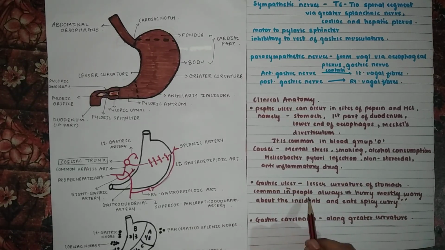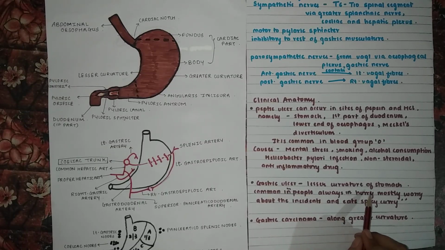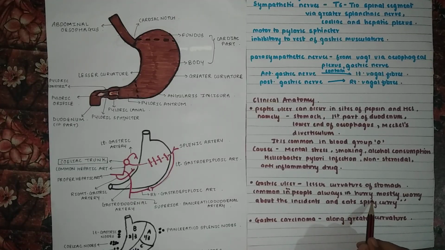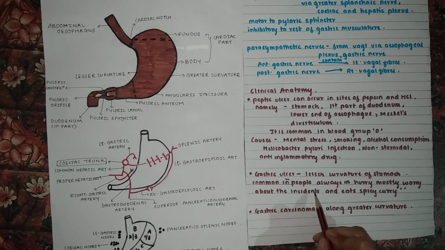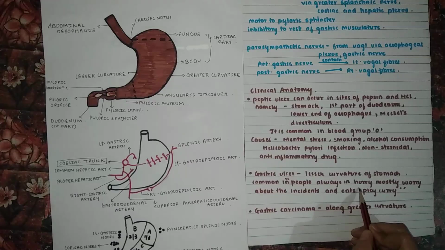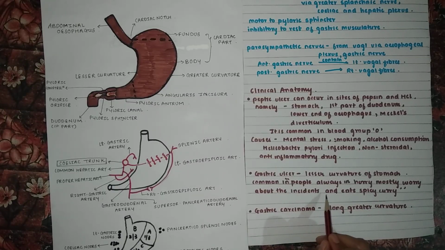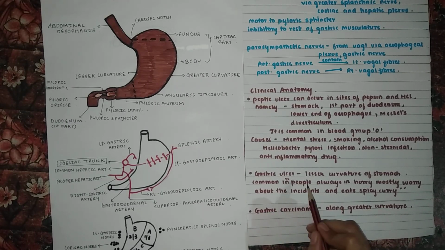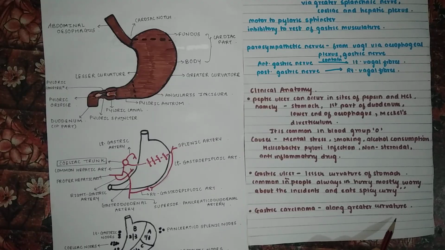Gastric ulcers can occur along the lesser curvature of the stomach. These are common in people who are always in a hurry, worry about incidents, and eat spicy curry. It means the person who is always in a hurry and eats spicy foods without any exercise, and is always in an anxious, worried state, is more prone to get gastric ulcers. Gastric carcinoma occurs along the greater curvature of the stomach.